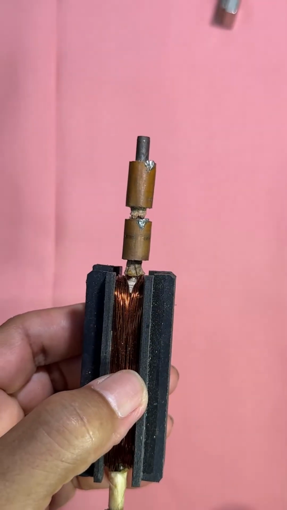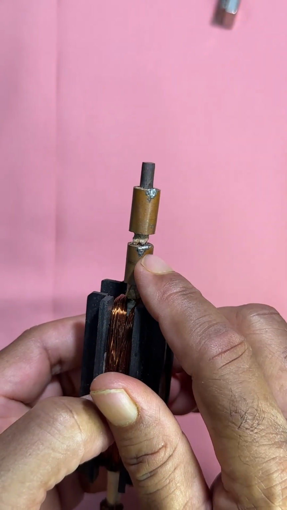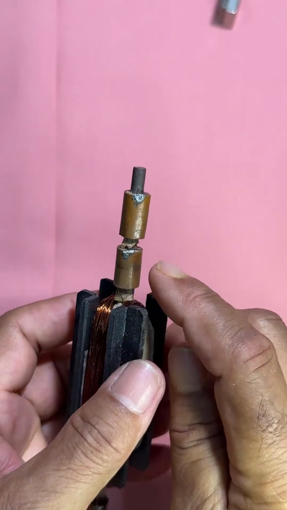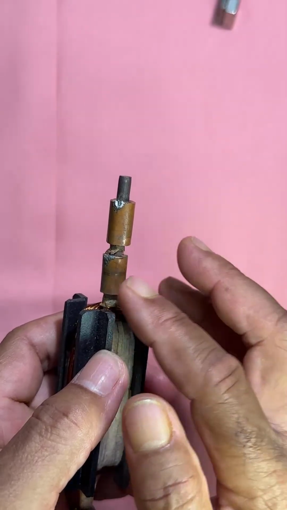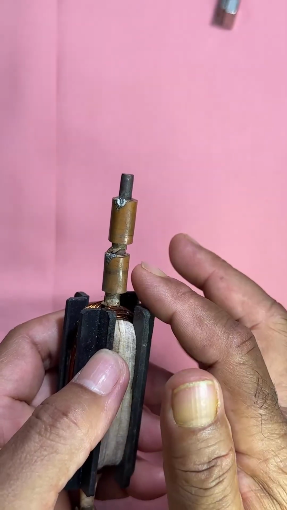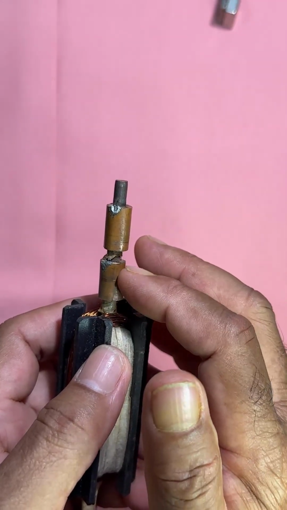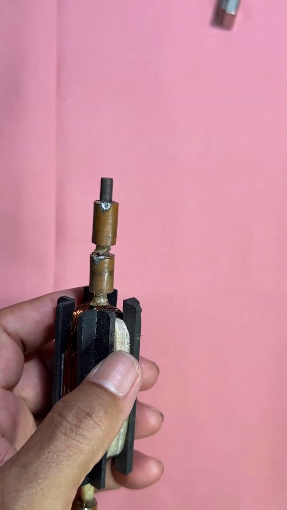You can see soldering points. At this point, one wire is soldered with this ring, and another end goes through the wooden material without any direct contact with this ring. It goes through the wooden material placed below and then is connected here by soldering.